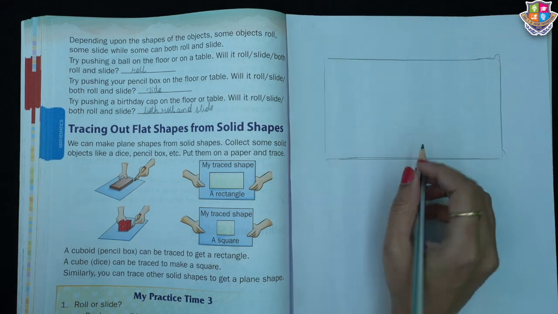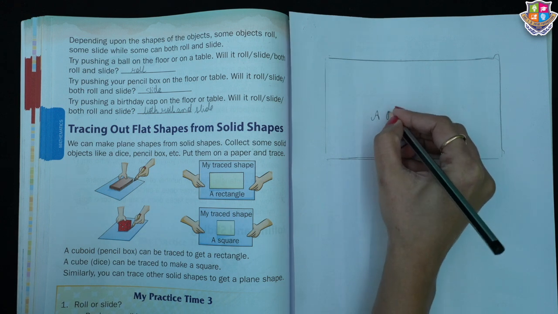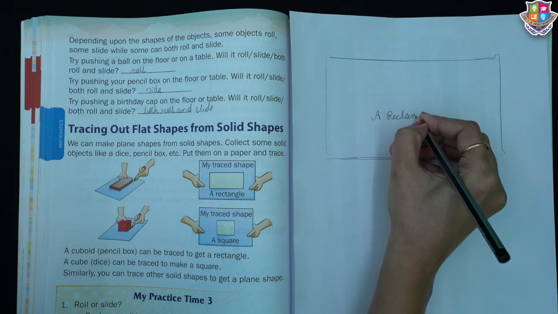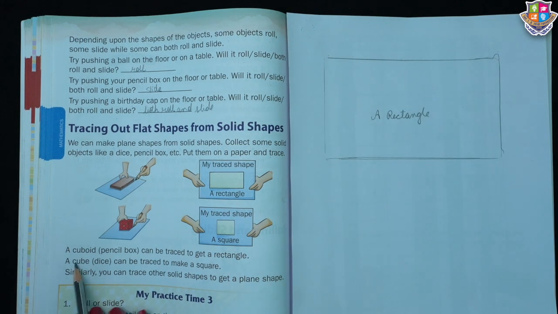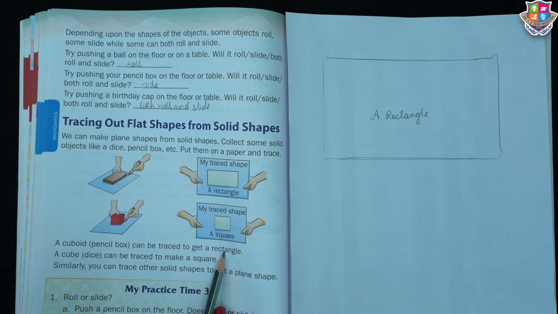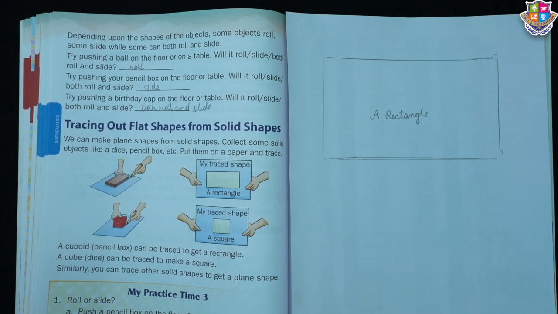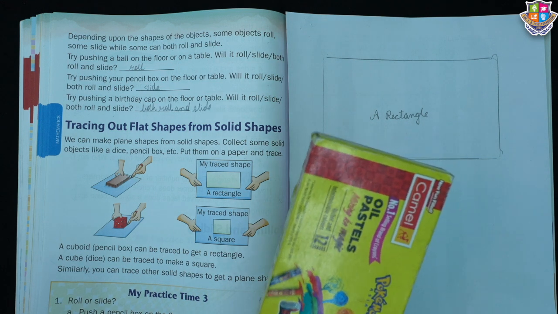Yes, which shape did we get? We got a rectangle. Yes, this is a rectangle shape. So, a cuboid pencil box can be traced to get a rectangle. So, this was also a cuboid. Yes, this one is also a cuboid, right?